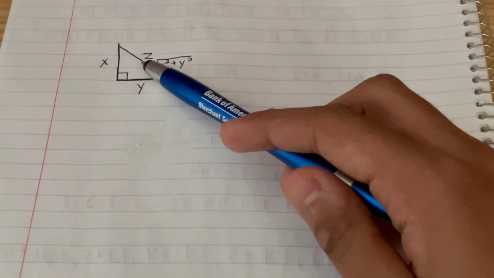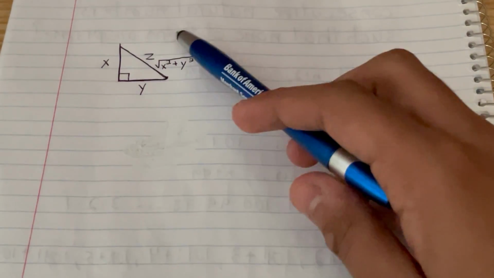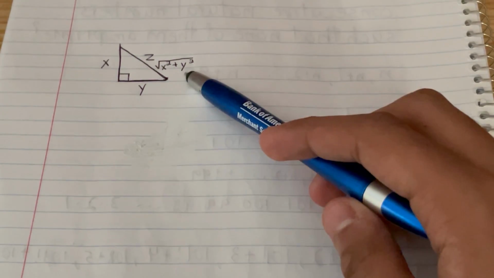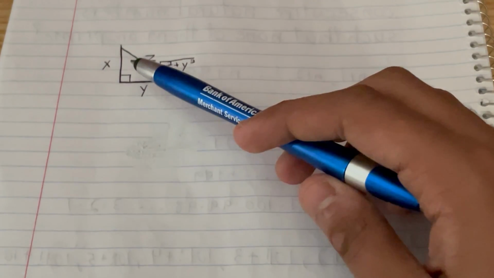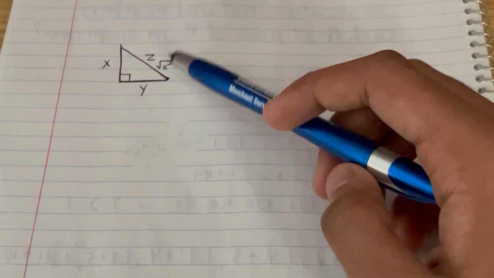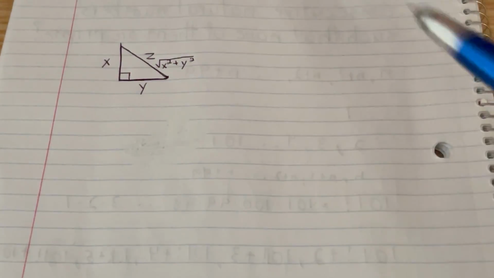Here we have a problem that we can prove by contradiction. The problem is, prove that the hypotenuse is always less than the sum of the legs. In this case, z, or the square root of x squared plus y squared when you use the Pythagorean theorem, is always less than x plus y. And we can prove this using contradiction.